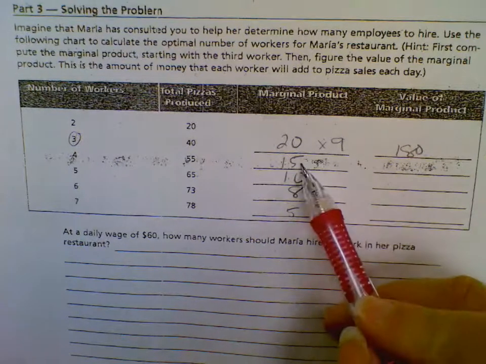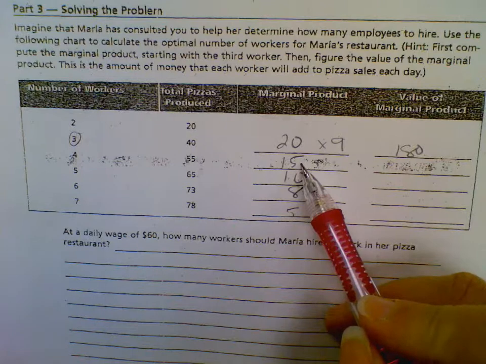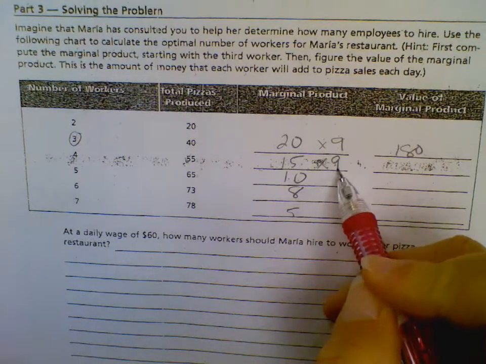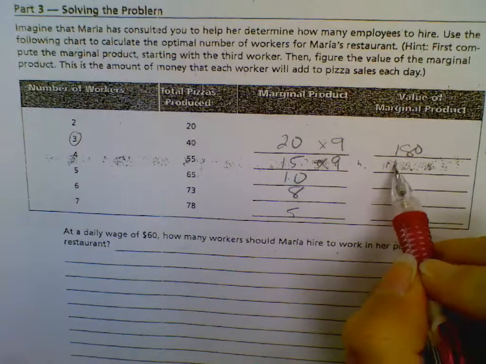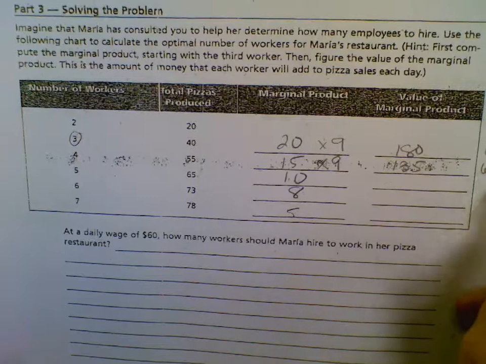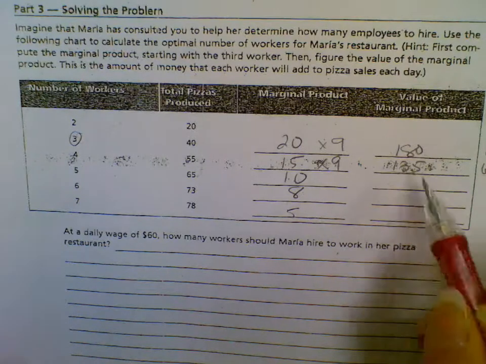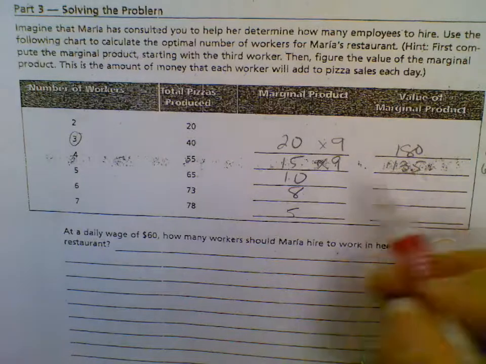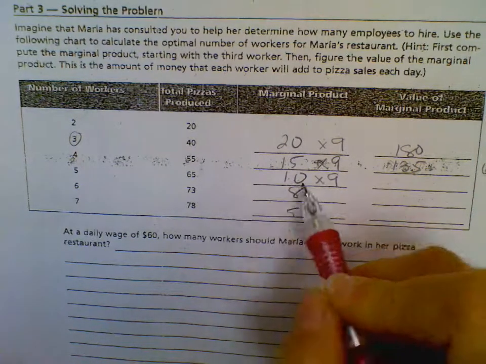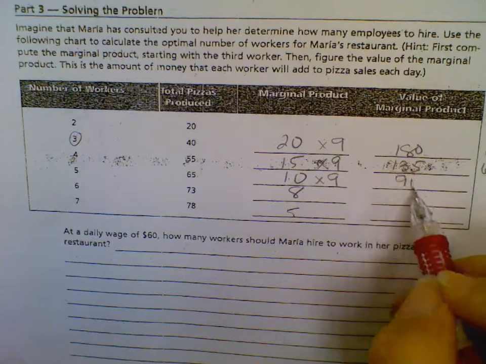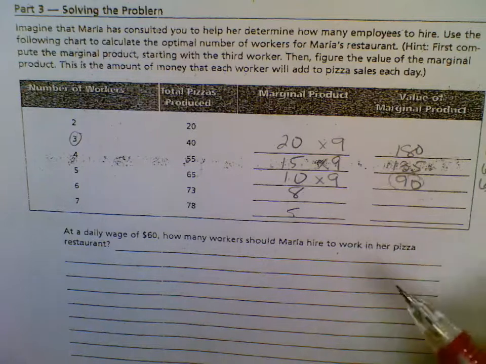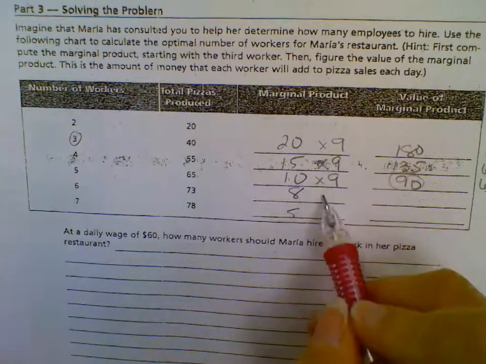The next worker, the marginal product was 15, so they added 15, and once again, I'm making $9 off of that. So 15 times 9 is 135. I'm paying them 60, and I'm making 135 off of them. So I will continue to hire them. The fifth worker, 10 additional pizzas times 9, $90. I'm paying them 60. They're making me 30. I'm going to continue to hire them.